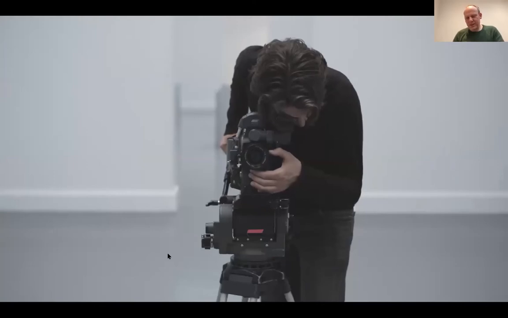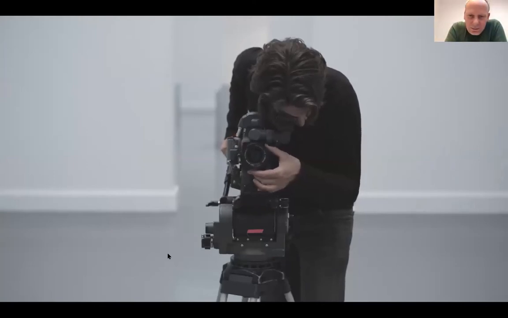And the next one. The painting here is from 1967. It's by Frank Stella. It's called Effingham 2, I think.